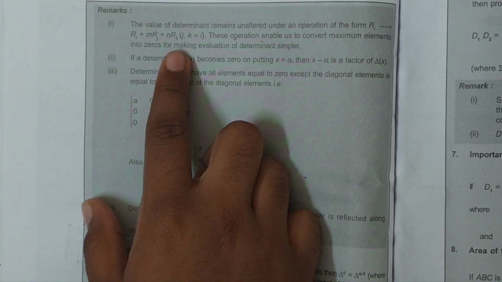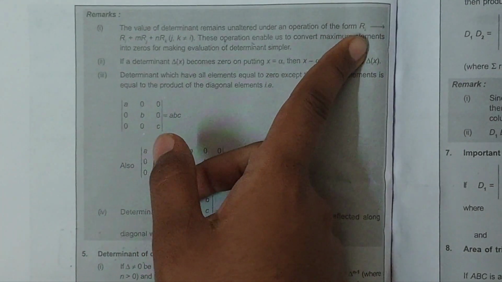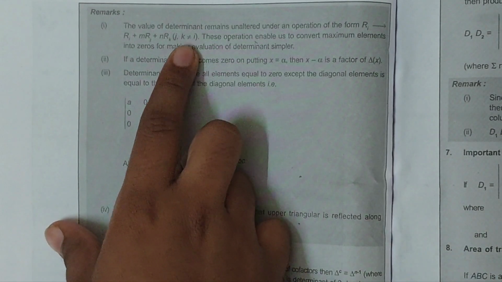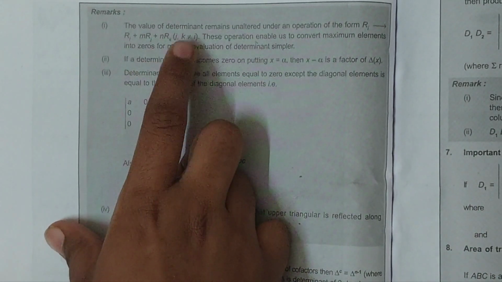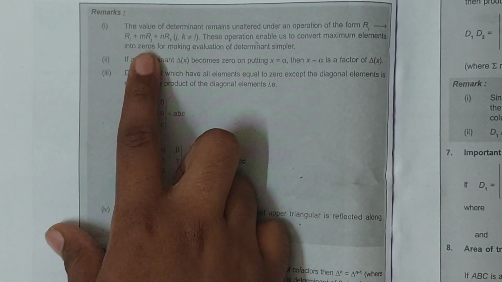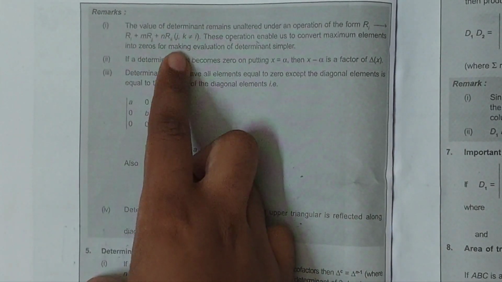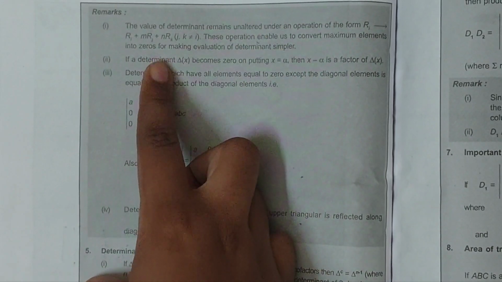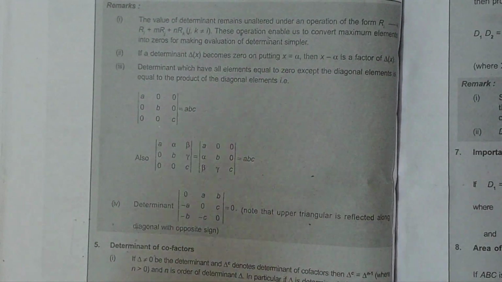The value of the determinant stays the same if you are converting Ri into Ri plus m Rj plus n Rk. I told you that you can add anything to a row and column, and multiply that row or column with any scalar number, and it will be the same. The operation enables us to convert the maximum elements into zeros, making evaluation of the determinant simpler.